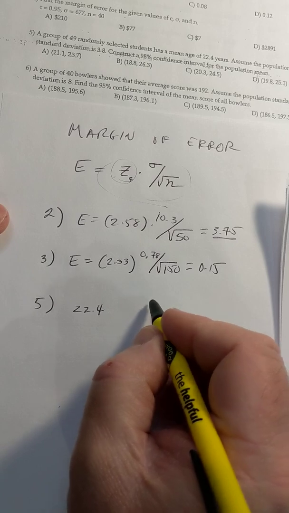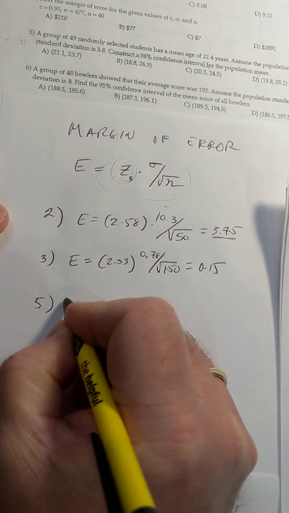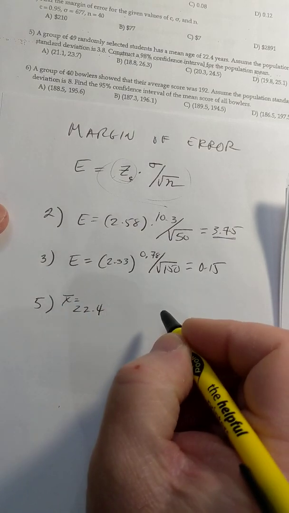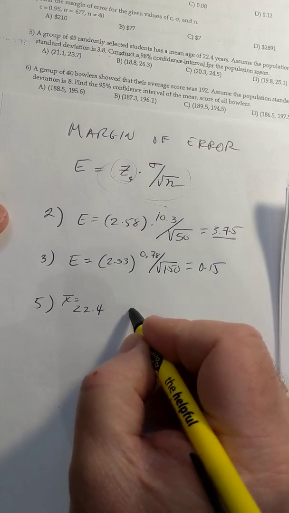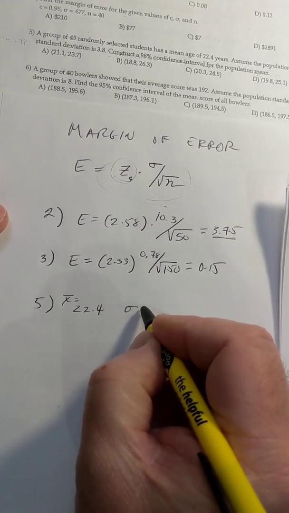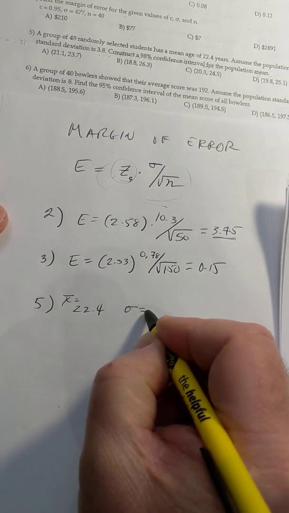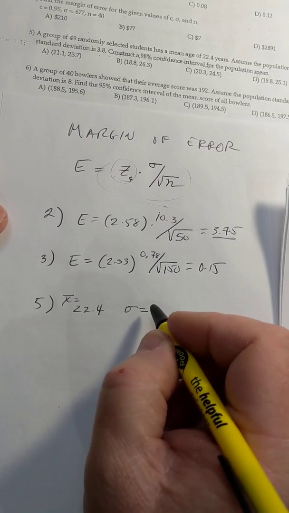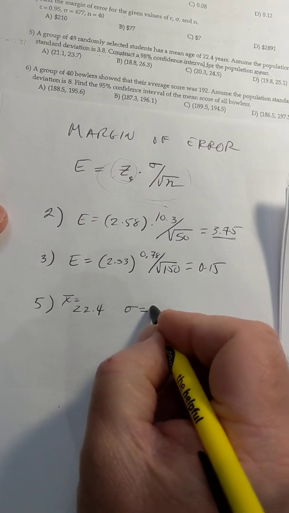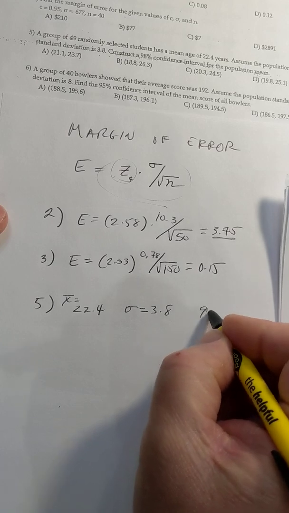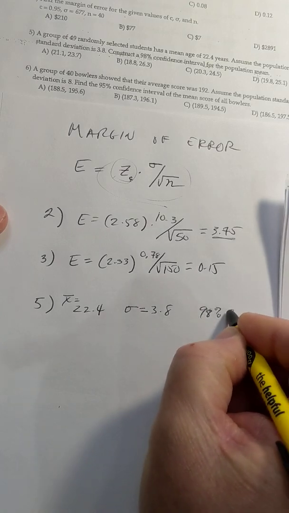Population standard deviation of 3.8. So this is the sample mean, 22.4. Population standard deviation, and we'll talk about that a little more in the next video. The population standard deviation of 3.8. They want a 98% confidence interval.